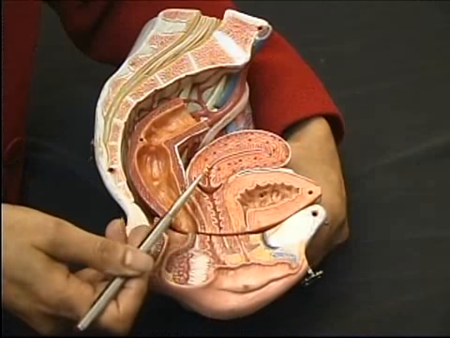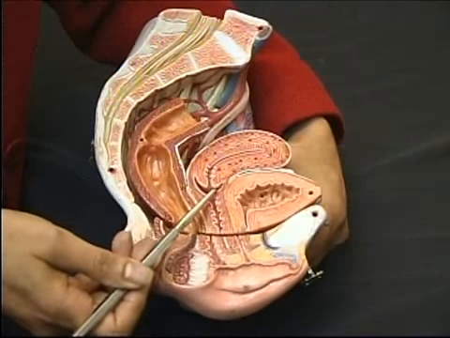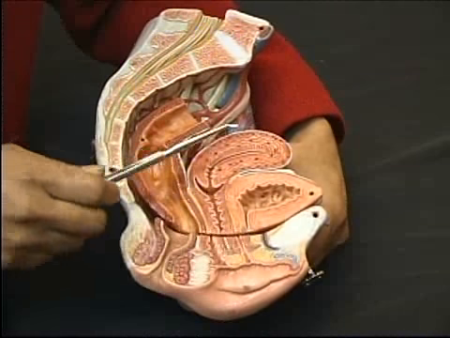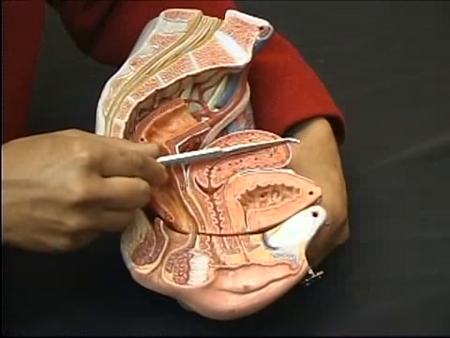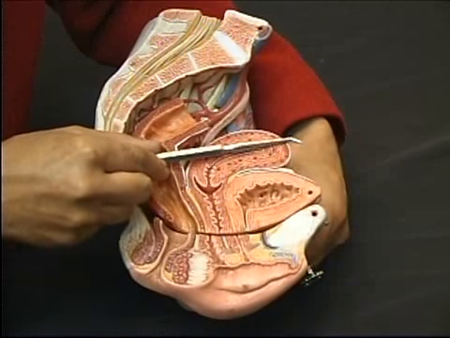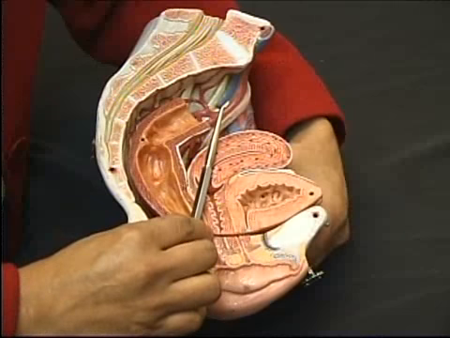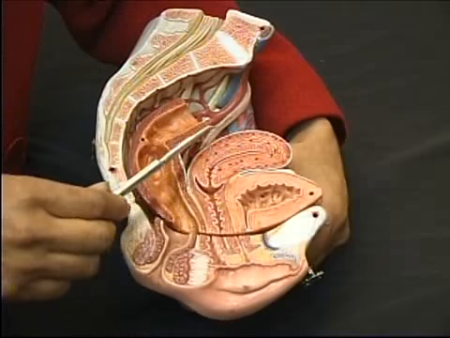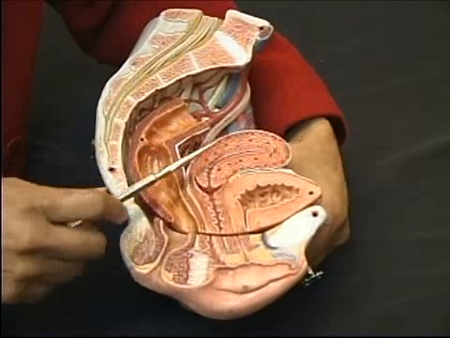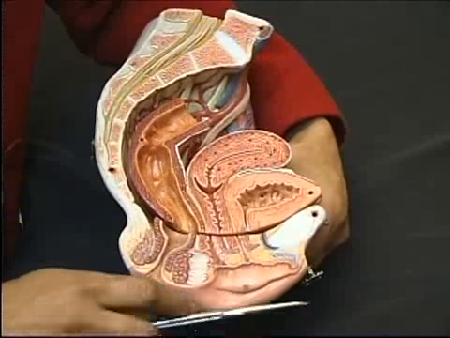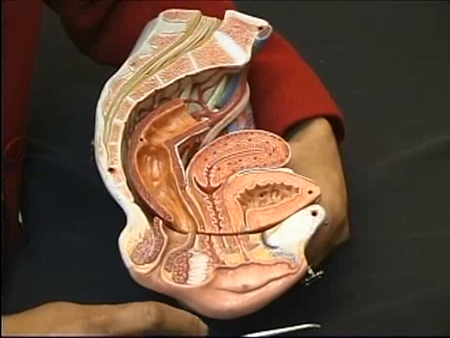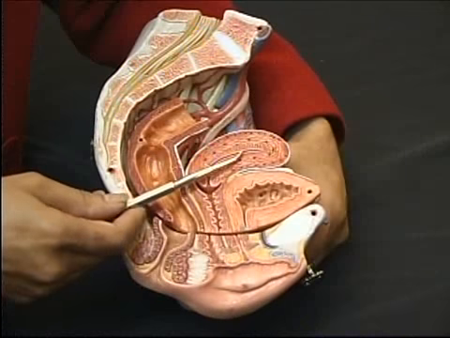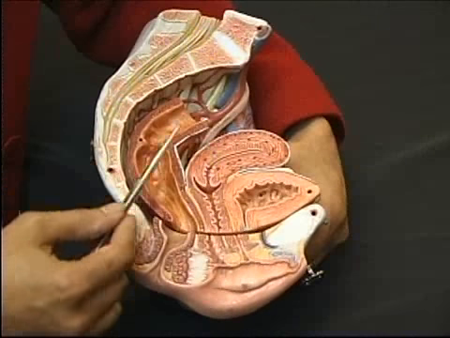So this angle around here is the angle of anteversion. Anteflexion is the angle when the body of the uterus forms an angle with the long axis of the cervix. So around this area here, which is almost bent forward. Sometimes in some women, we see a retroverted and retroflexed uterus when the uterus is bent backwards over the rectum.